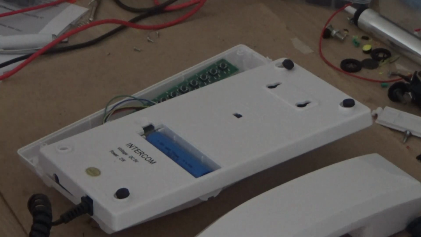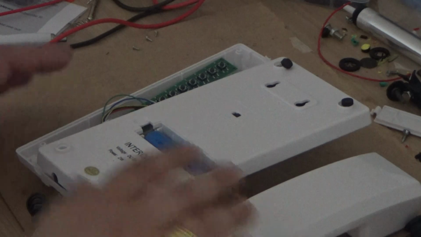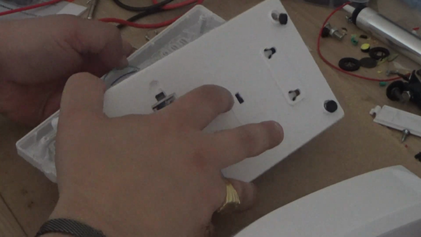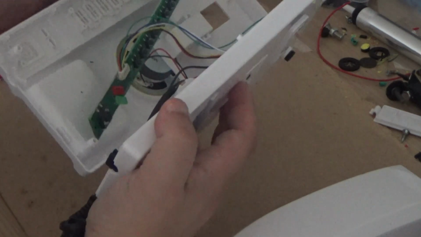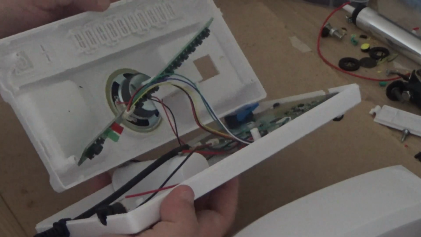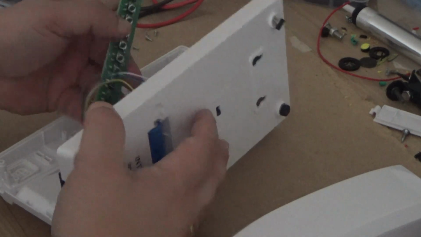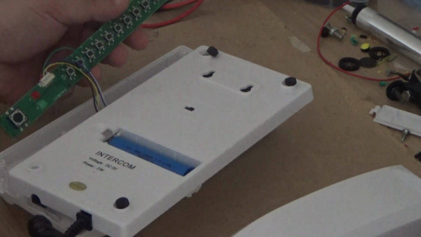Actually, I think it will be easier. All right, so let me show you a little bit. This is the phone that I dismantled. It doesn't have much electronics actually, just a little bit. But the important bits that I need are these little bits here.